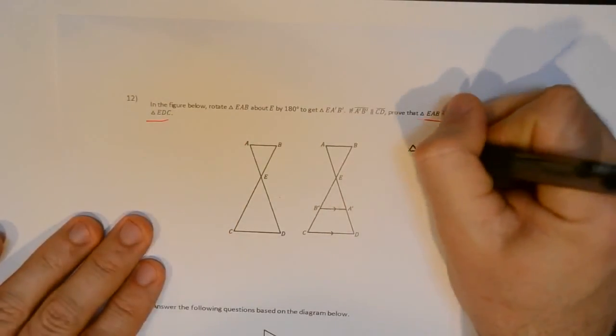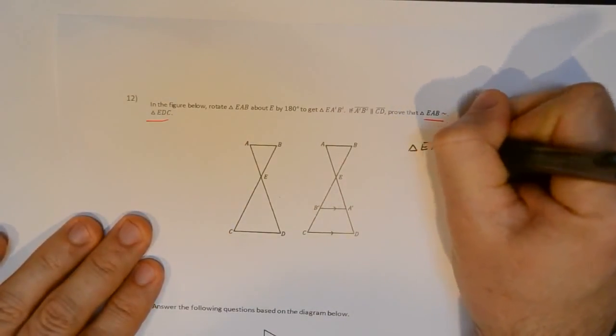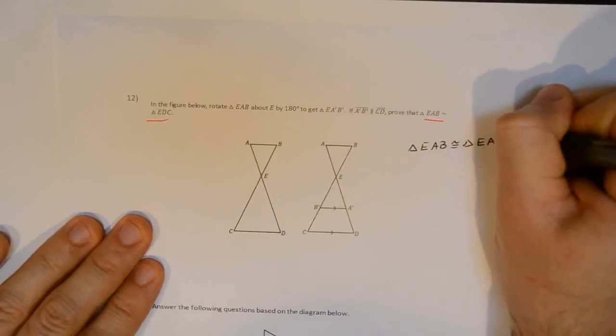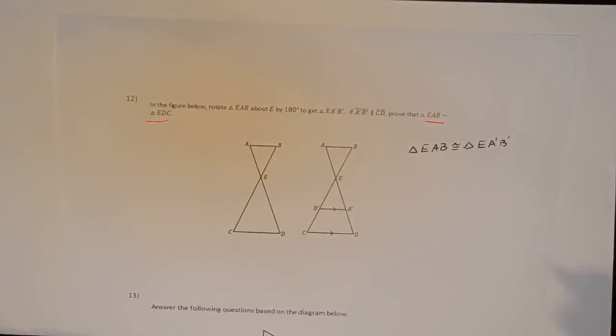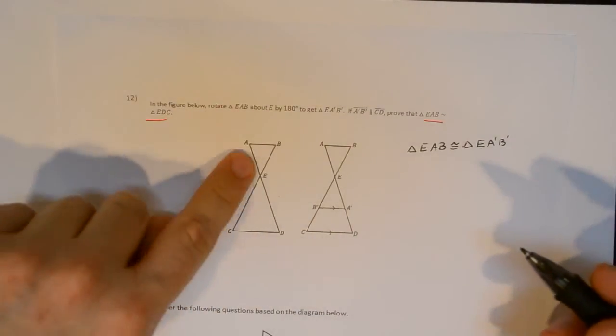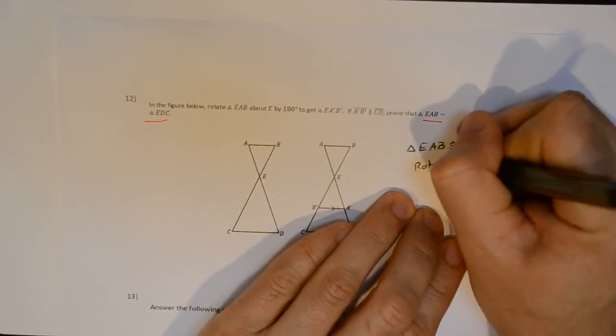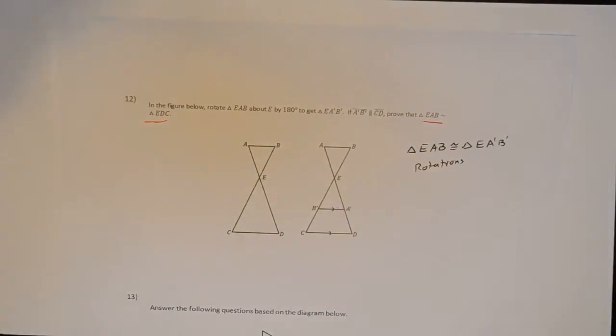Well, the first thing I'd like to note is that triangle EAB is congruent to triangle EA prime, B prime. How do I know this? Well, the only thing we did to get from this triangle to this one is rotate. And rotations are isometries.